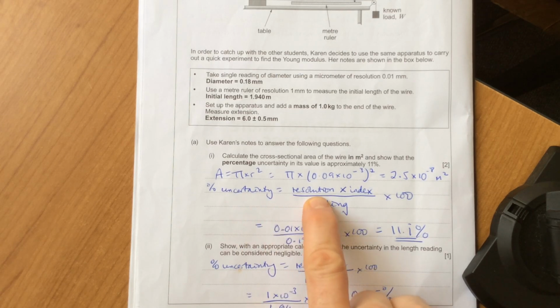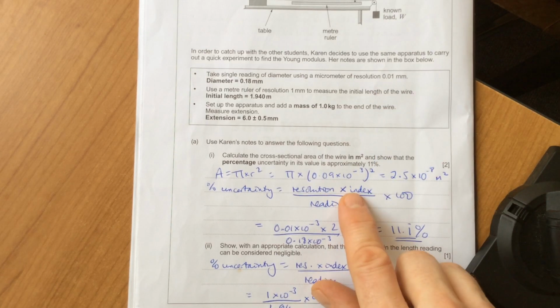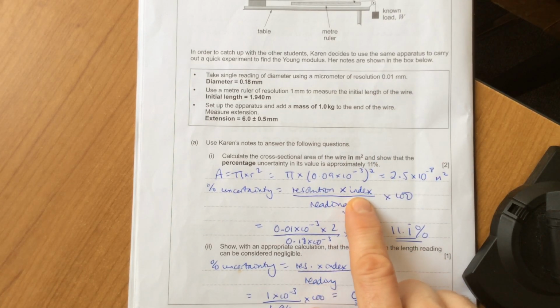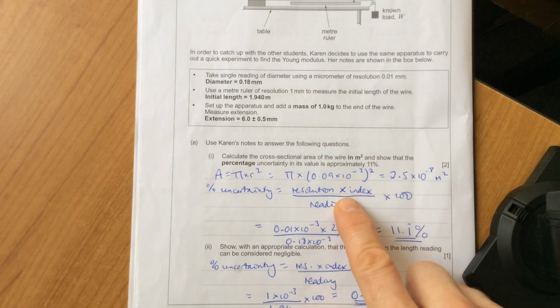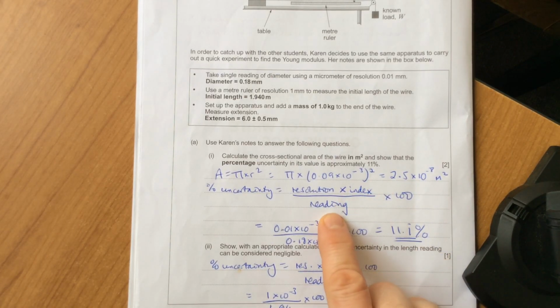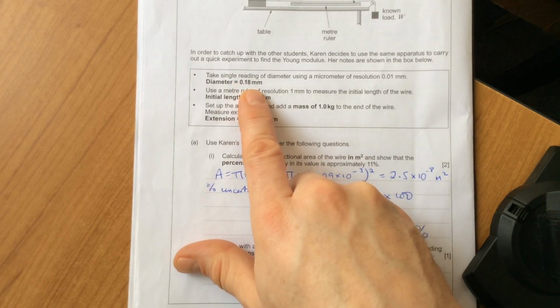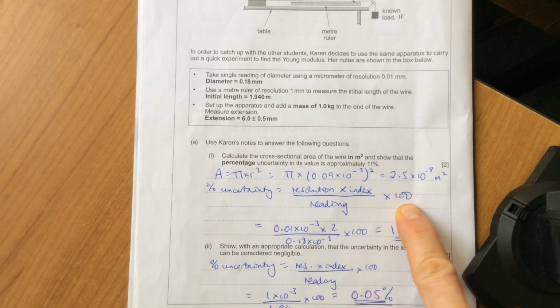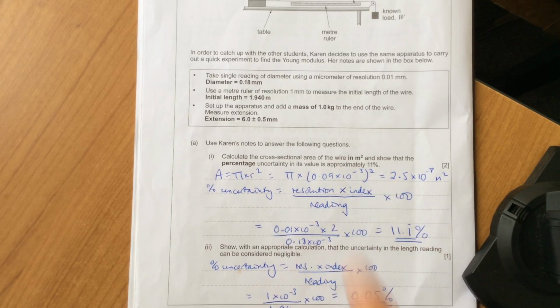The resolution of the piece of apparatus, they've told us, is 0.01 millimeters. Times by the index, the power that is being used. Now it's r squared, so I've got to times by 2 there. Divided by the reading that was taken, 0.18 times 10 to the minus 3 meters, and then turn it into a percent. Chuck those numbers in a calculator. It comes out as 11.1 recurring percent. That's pretty much close to approximately 11%.